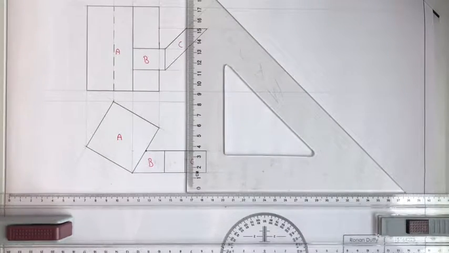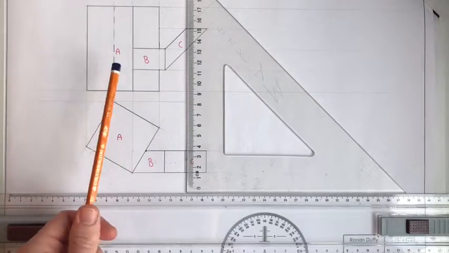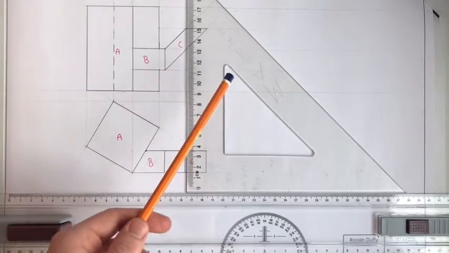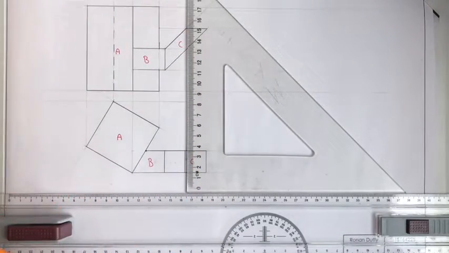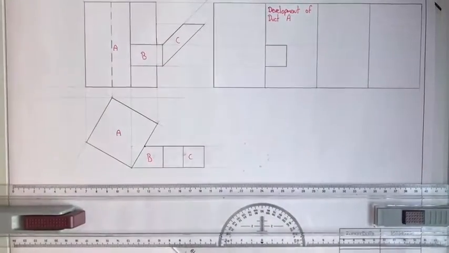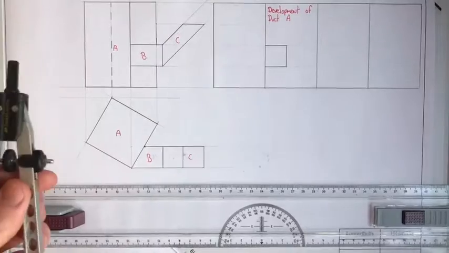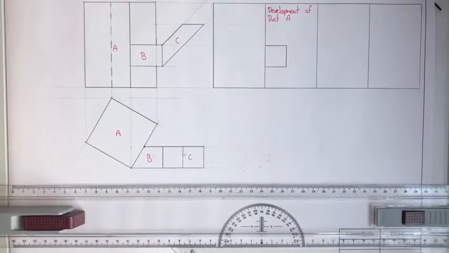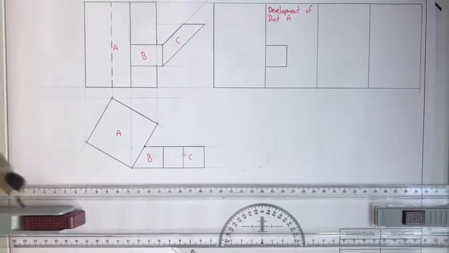So the next thing I'm going to do is just develop out duct A, and I'm going to do that now and then discuss how that is achieved. So now I've developed out duct A. So how was this achieved? Well, it's a very basic principle behind developments and envelopments.